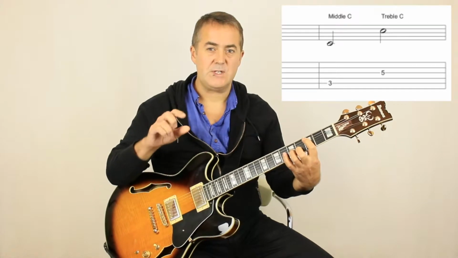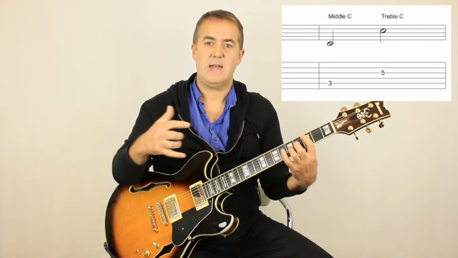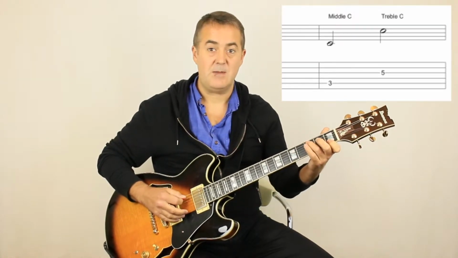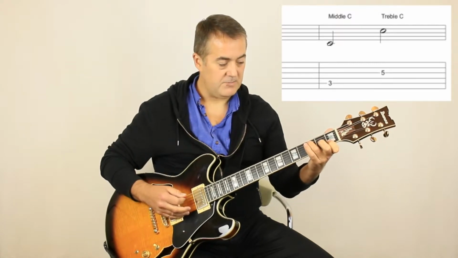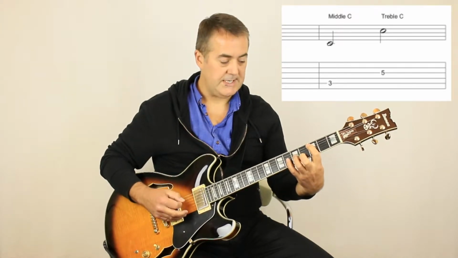Slightly different voice in as much that some of the strings are slightly thicker, so they might sound a little bit thicker. But they're basically the same note, and they're written the same on the treble clef. Middle C and treble C.